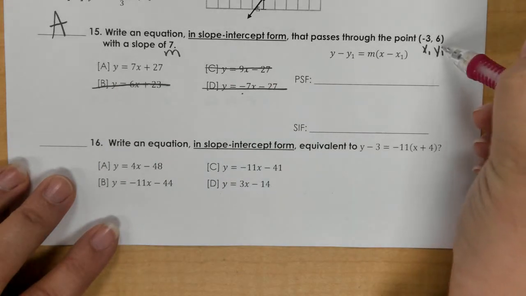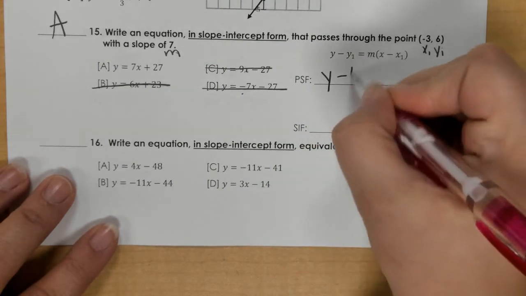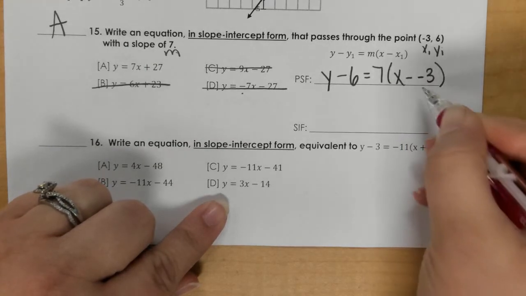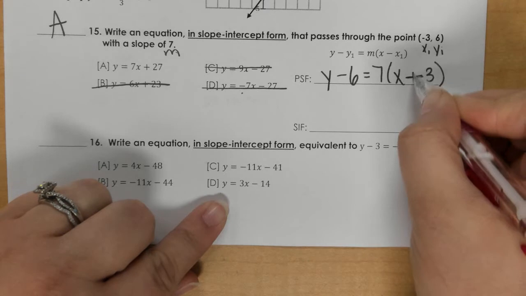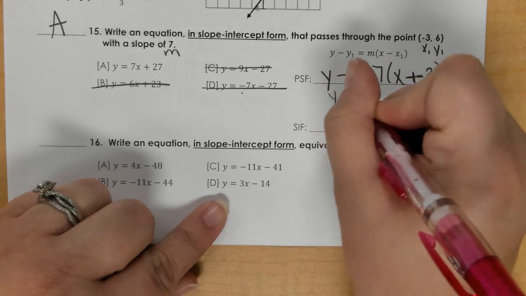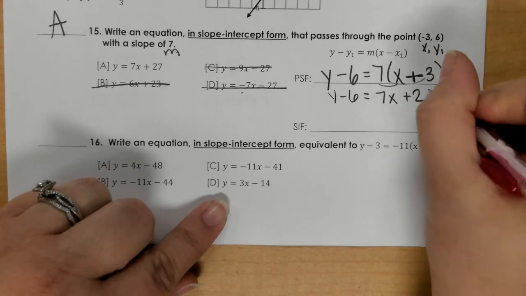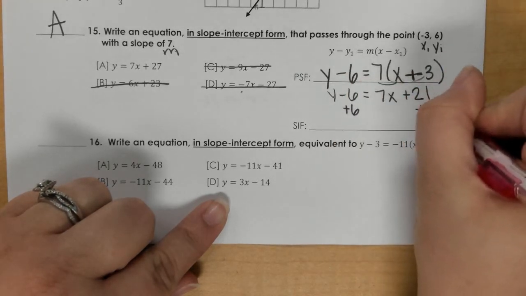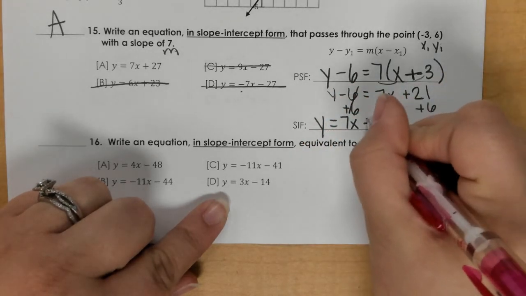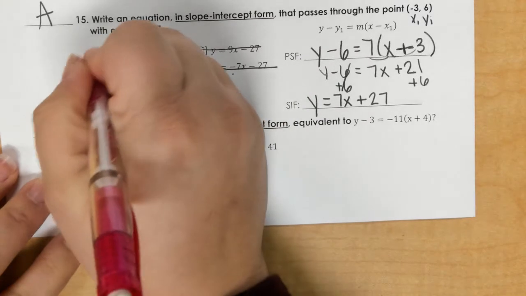So I'm going to take x1, y1, and slope and plug it into the point slope formula. And so the y1 is 6, slope is 7, and then x1 is -3. But we know that if we have a double negative, that turns to positive. And then to go from PSF to SIF, I need to distribute. And then last thing, add 6. And so I get y equals 7x. And if I add that, we get 27. And as we can see, that matches up to choice A. So 15 has to be A.